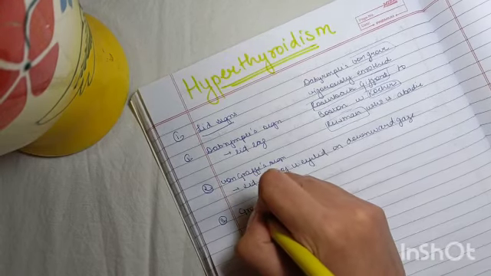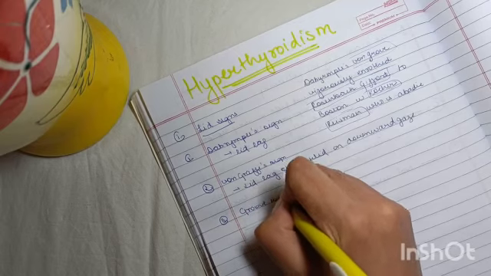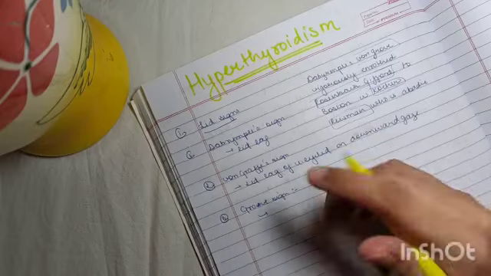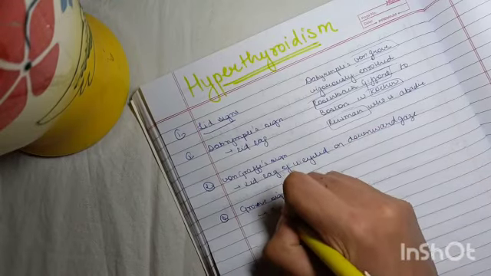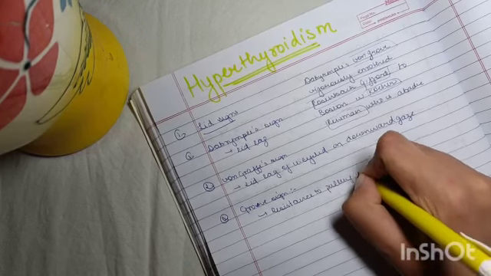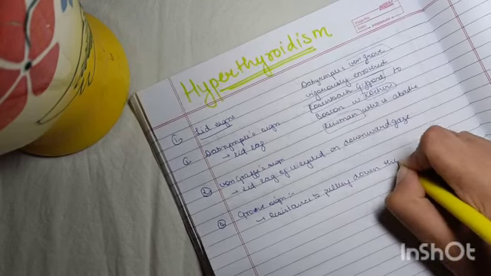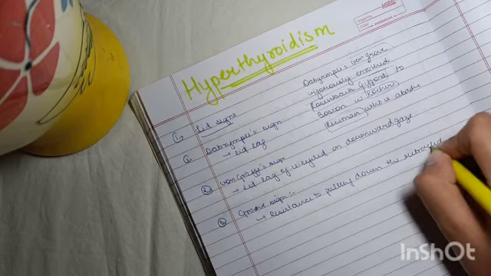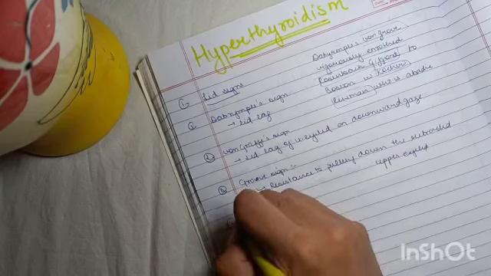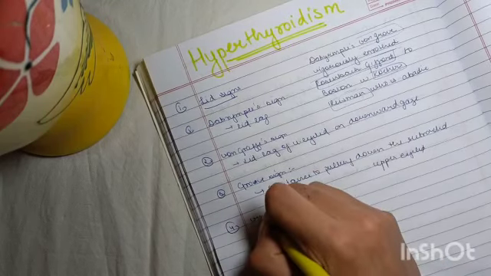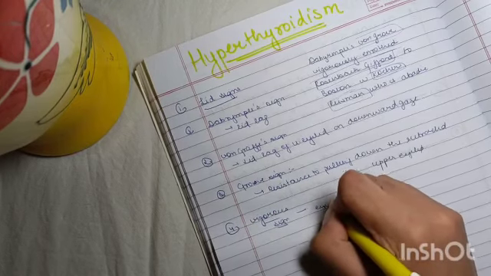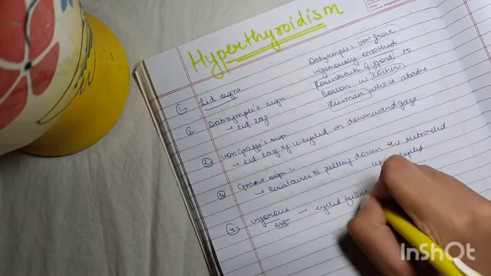Then Grove sign, or sorry, Griffith sign. Okay. Now in this sign, what you'll see is resistance to pulling down the retracted upper eyelid. Then Stellwag's, or the vigorous sign: eyelid fullness or swelling.